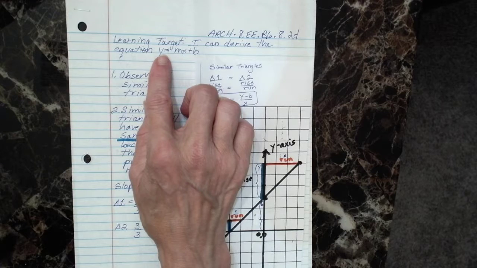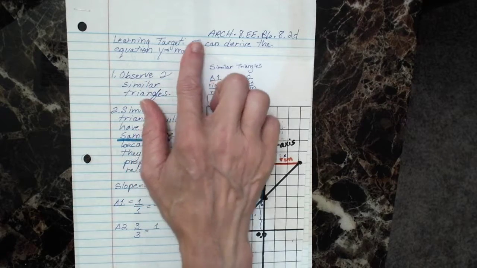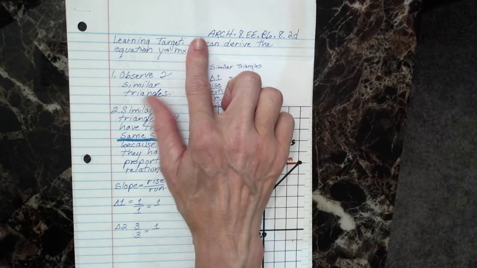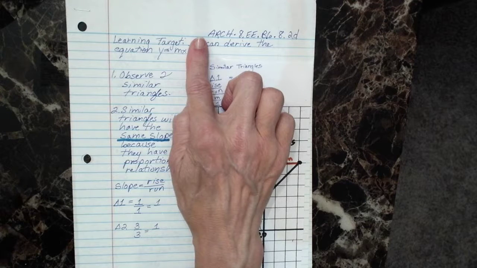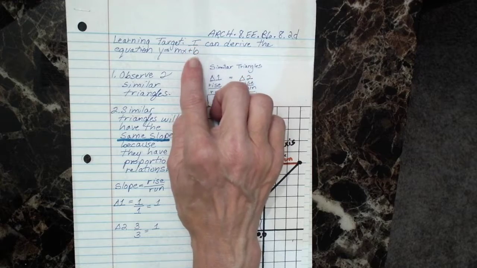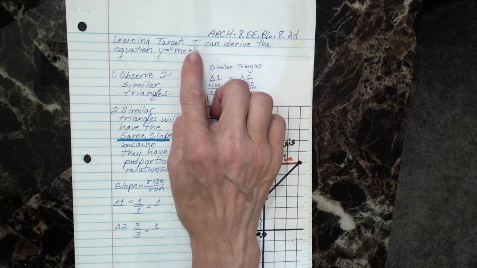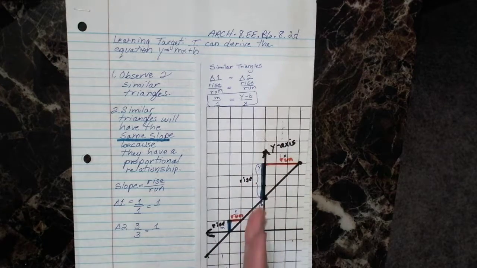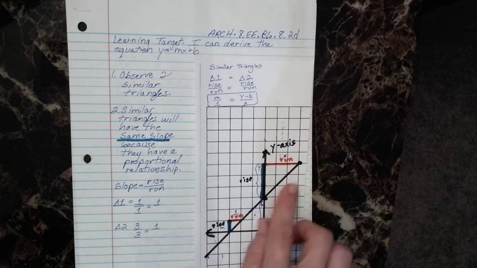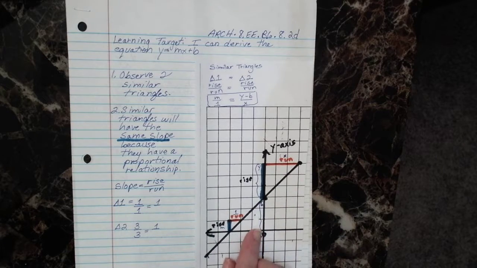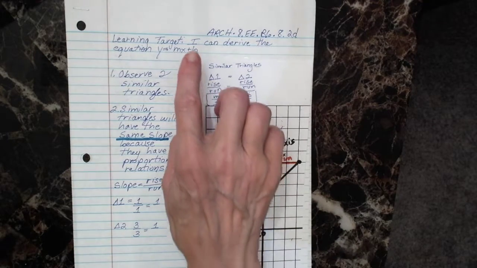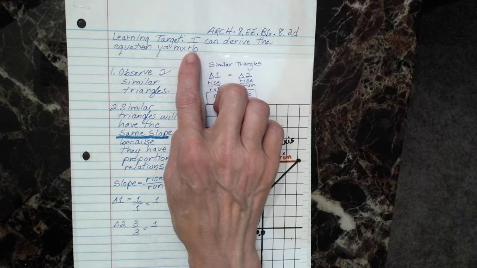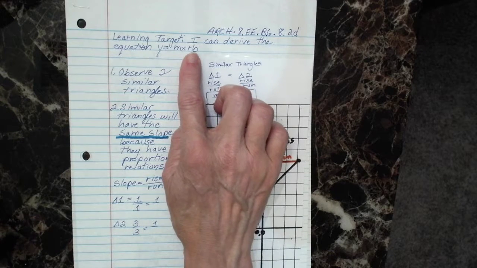Remember in the last lesson we had y equals mx, but that only happens when the line goes through (0, 0). If the line doesn't go through (0, 0), then b is where the line crosses the y-axis. So we have to account for the fact that lines don't always go right through (0, 0), and b is that piece of the equation that takes care of that.